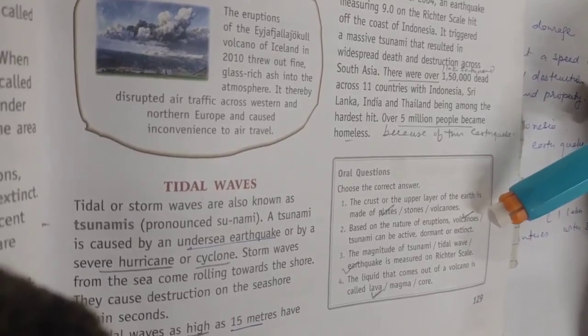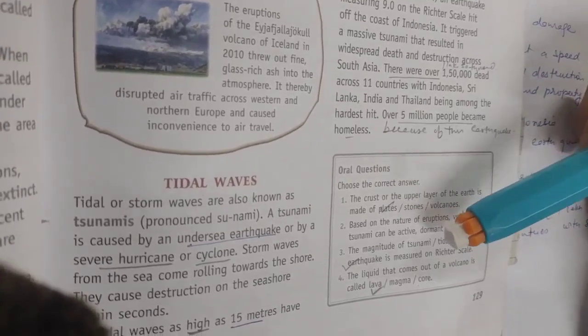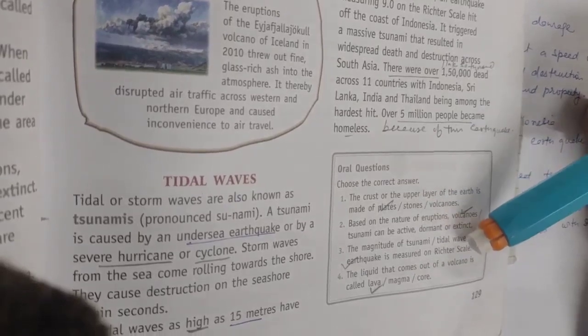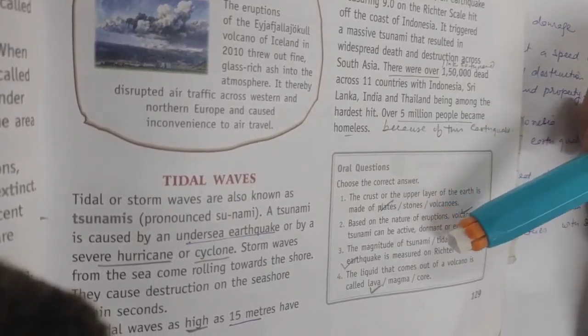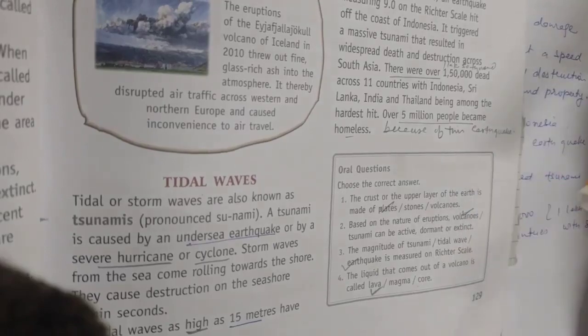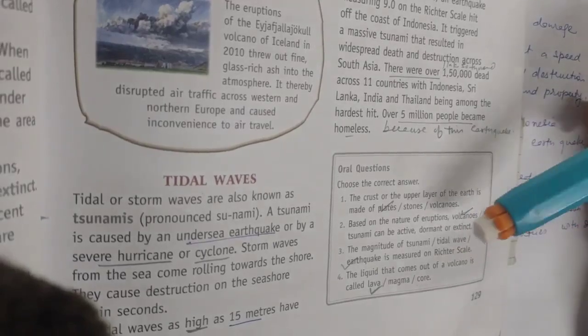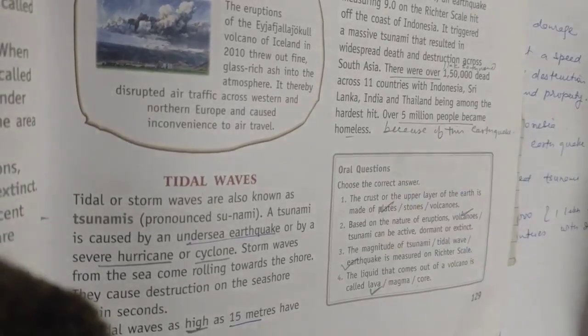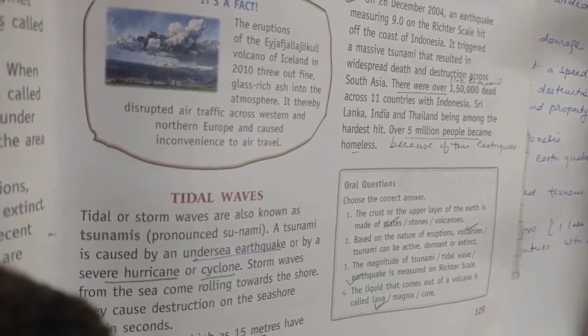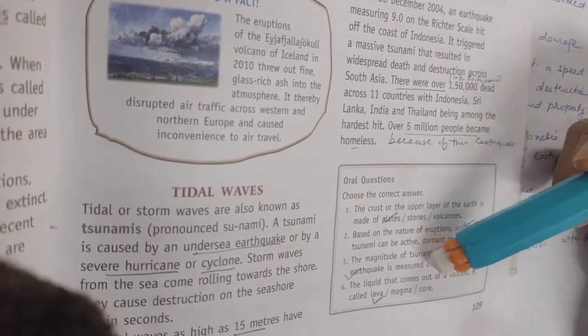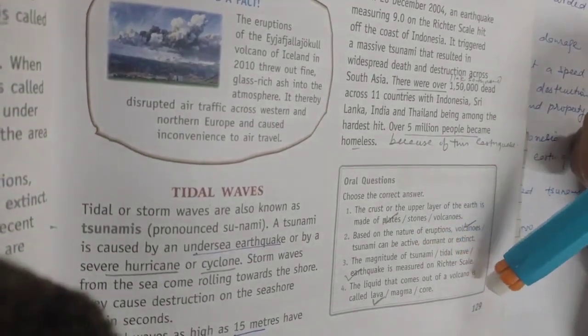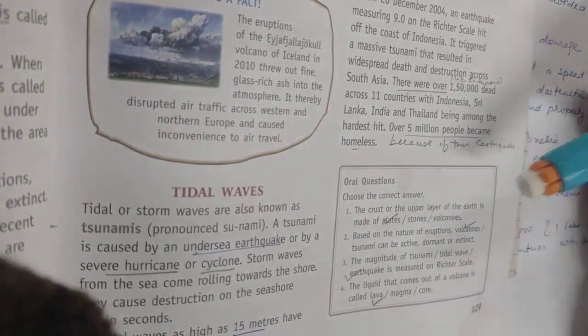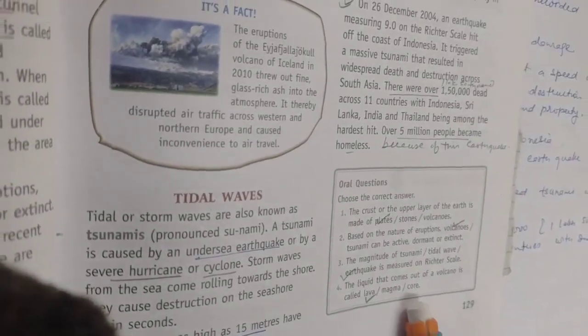Now come to the third question. The magnitude of a tsunami, tidal wave or earthquake is measured on Richter's scale. What is the right answer? Tick the earthquake. Question number 4. The liquid that comes out of a volcano is called lava, magma or core. What is the right answer? Tick the lava.